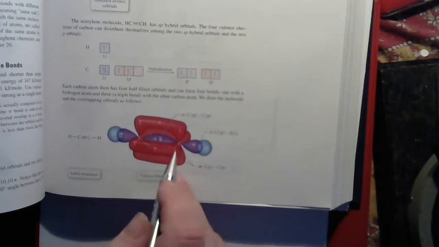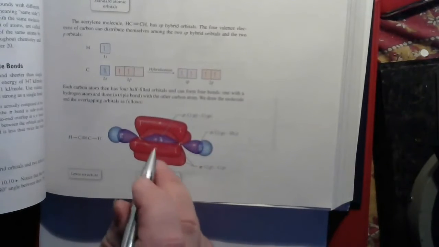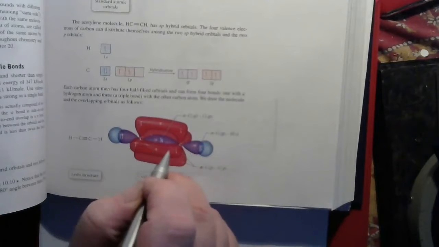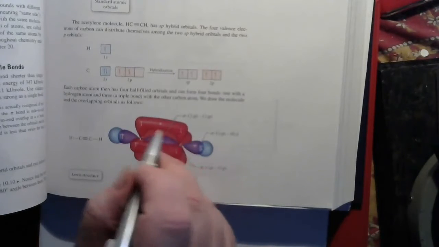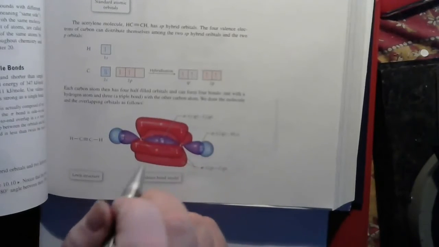The other pi bond is perpendicular to that pi bond, so basically going into and out of the page, and that consists of this lobe and the lobe behind that you can't really see. That's another pi bond. So the 2 pi bonds between the carbons are essentially perpendicular to each other. So there's your sigma and your pi and your other pi, and that's your triple bond.